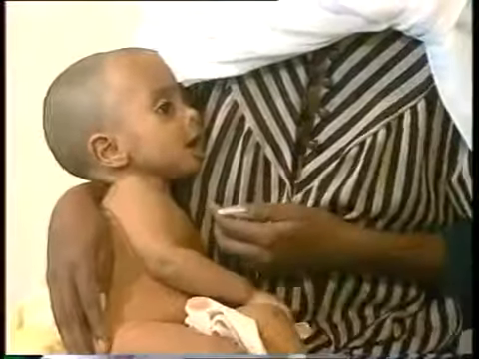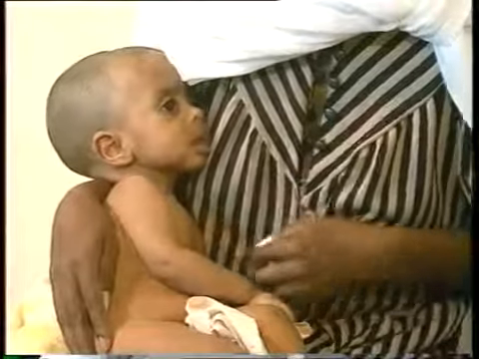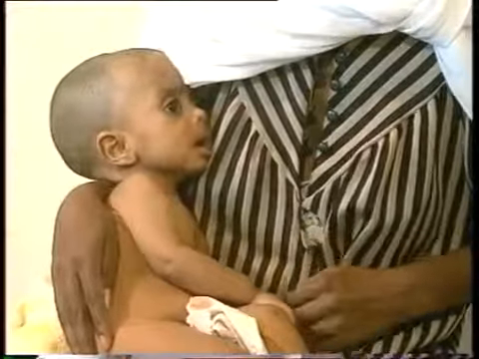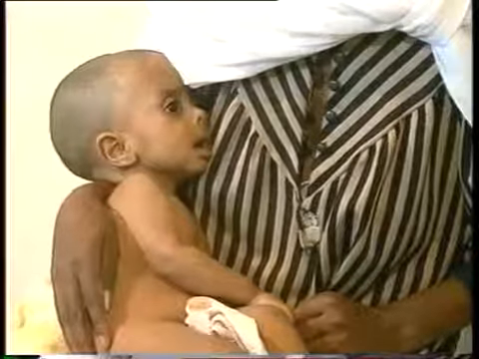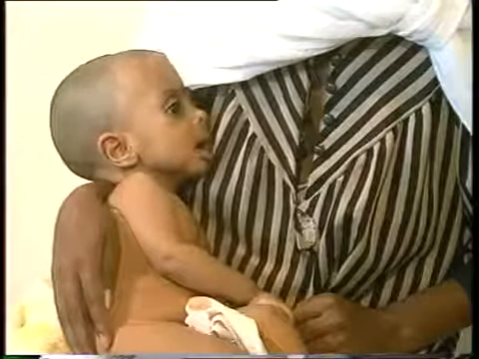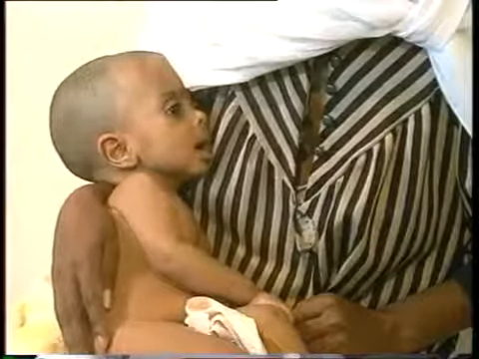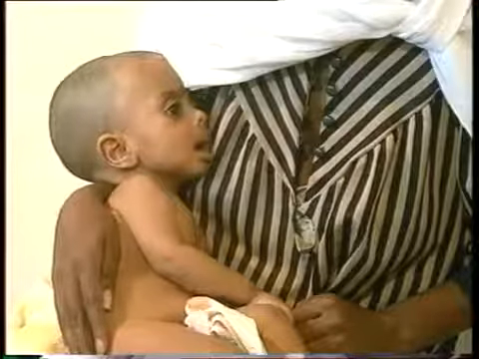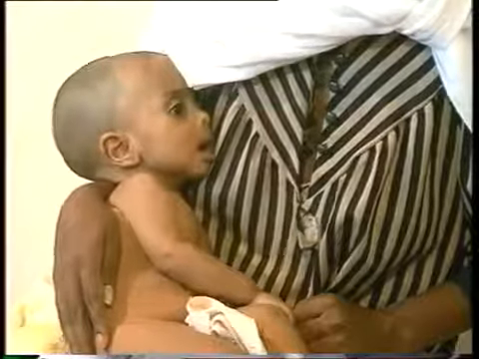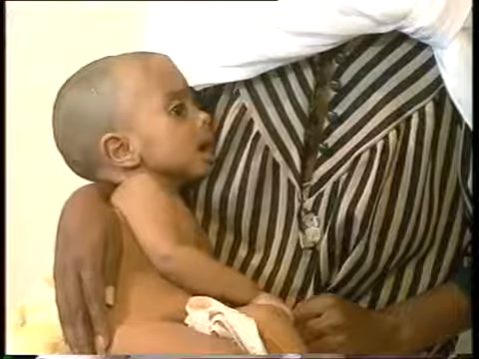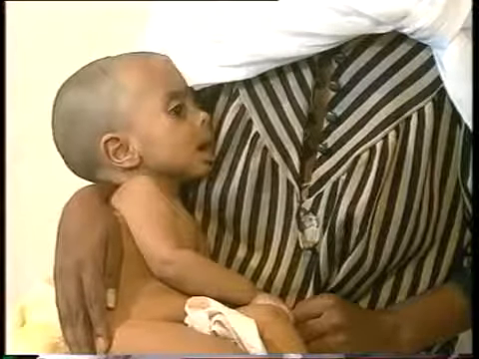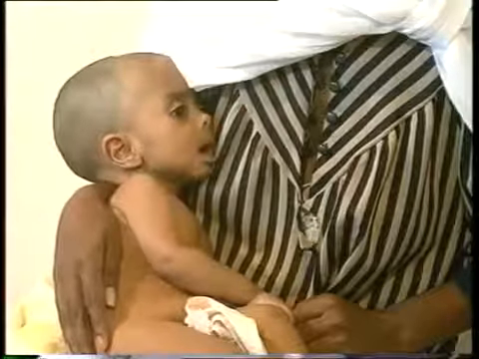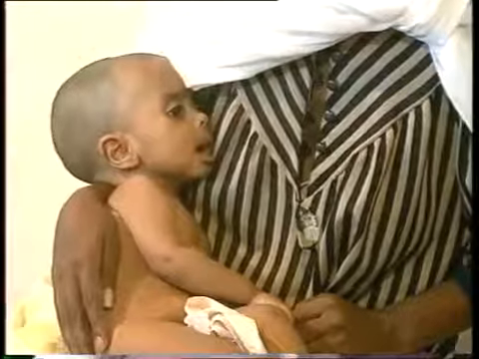We will now tell you our assessment and how we classify Josh's illness. Josh is age 6 months. His mother told us she had brought Josh to the clinic because he has diarrhea. First, we assessed Josh for general danger signs.